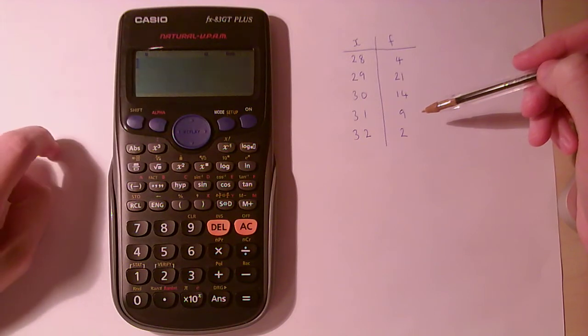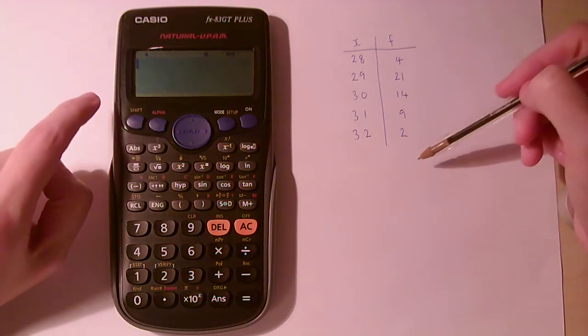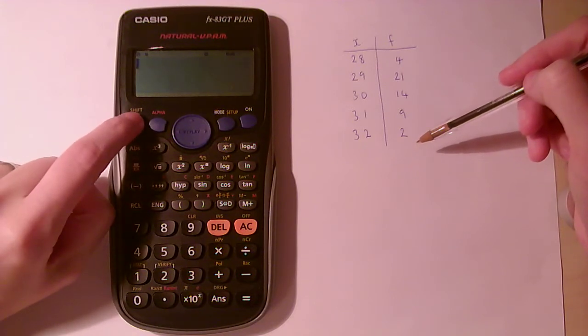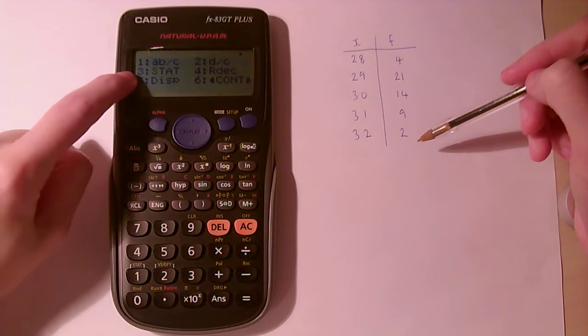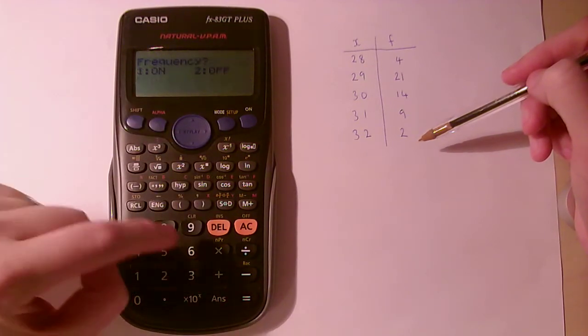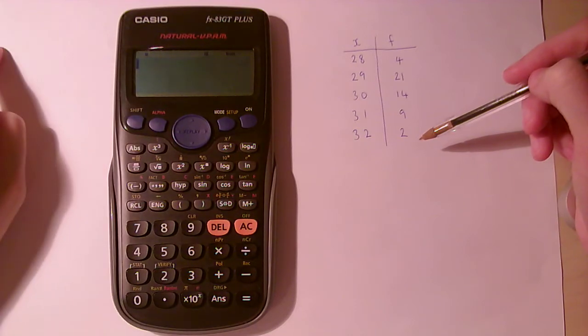First thing you need to do if you want to do this is make sure that you have your frequency turned on, which you can do by pressing Shift and Setup, and then scrolling down and looking for the stat option and making sure frequency is on for this question.